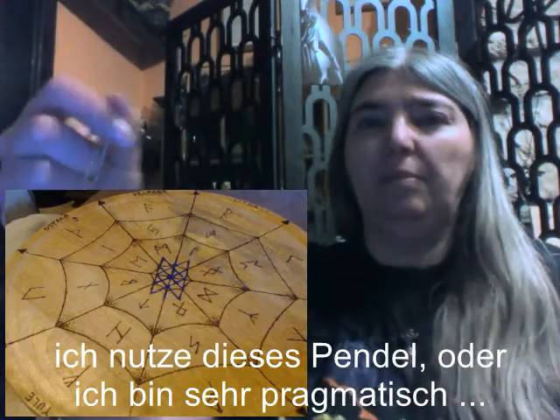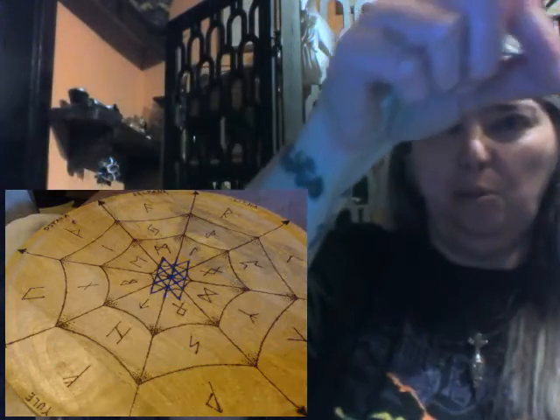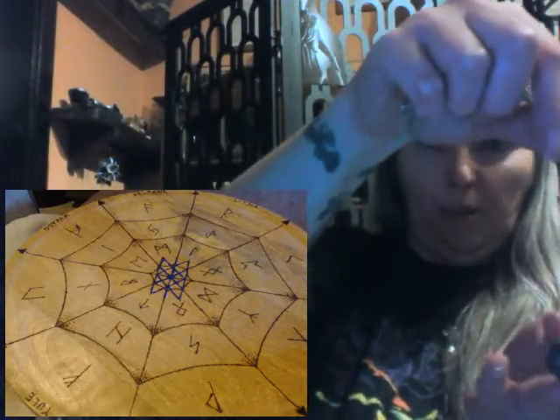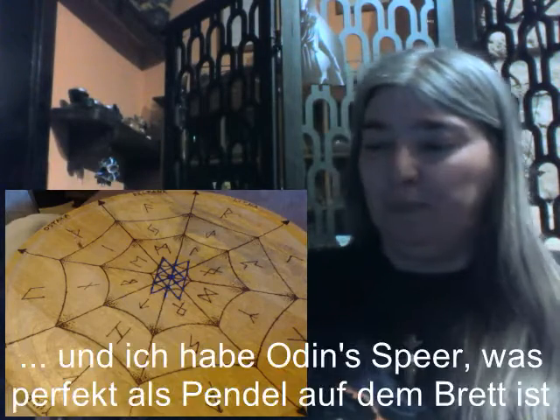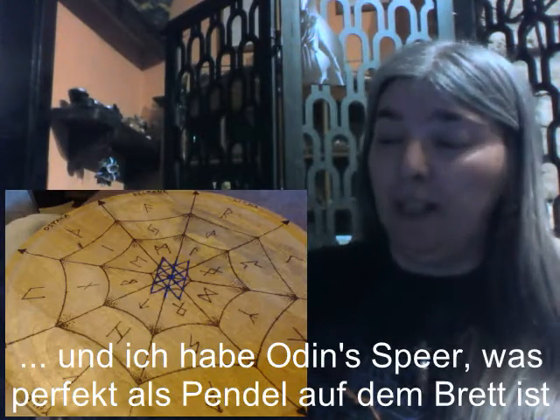Actually I have Odin spare, and I think that would be perfect to use as a pendulum on such a board. But I came up with other ideas along this too.